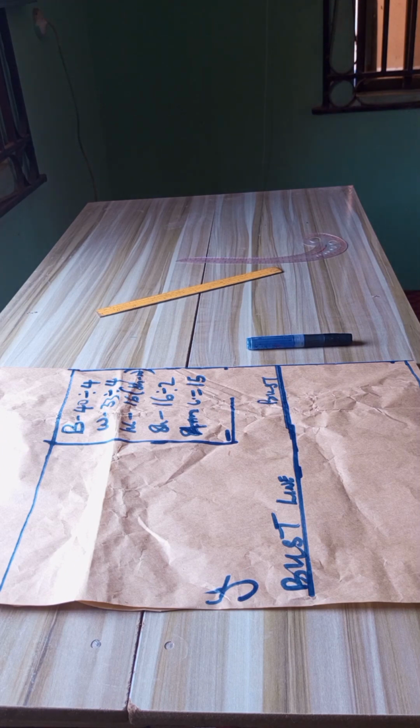What are we going to be doing today? Today we'll be talking about the basic bodice pattern. They are called basic bodice patterns because they are our primary pattern. Another name for the basic bodice pattern is primary pattern. They are called basic or primary patterns because from the pattern you can recreate another design. Yes, you can make a secondary design. That is the reason why it is called the primary or basic bodice pattern.